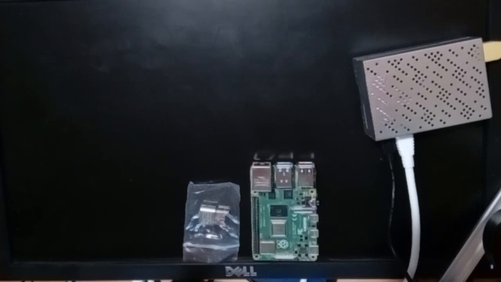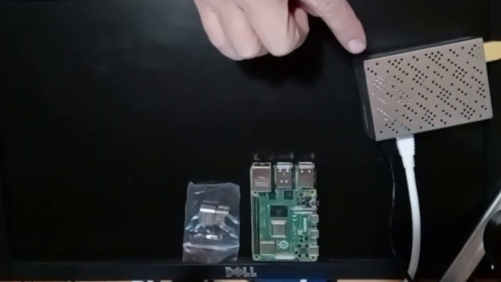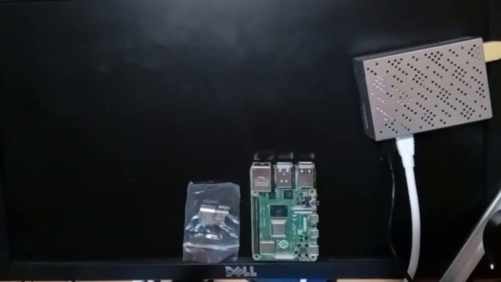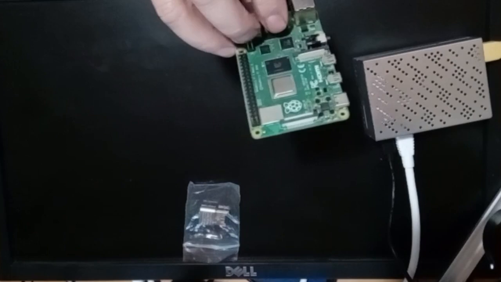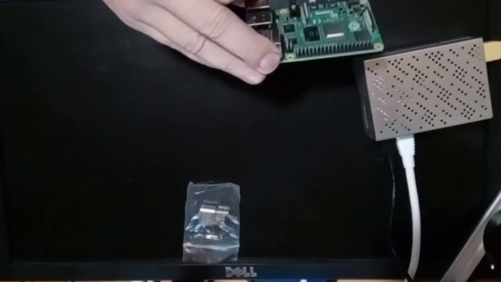So first things first, on the video right here, he's got his Raspberry Pi. My finger is in the way. That's your professional pointer here, your pen. For those who don't know, this is what the Raspberry Pi looks like. The one he's got at the moment is a Raspberry Pi 4.